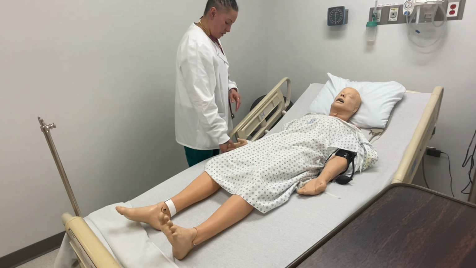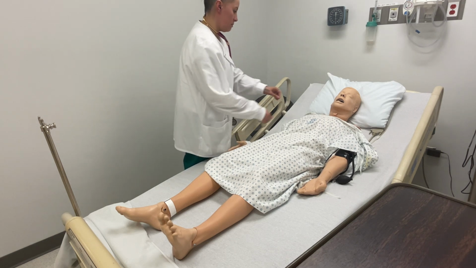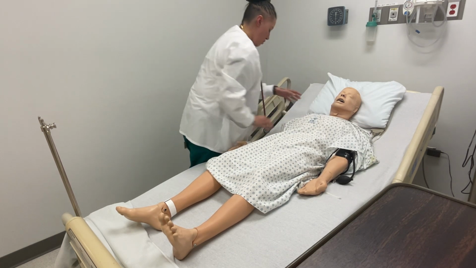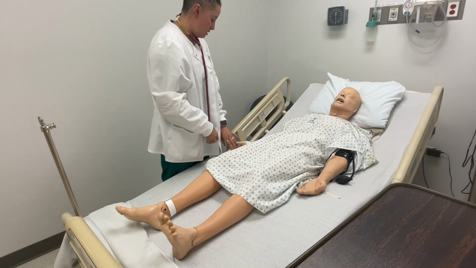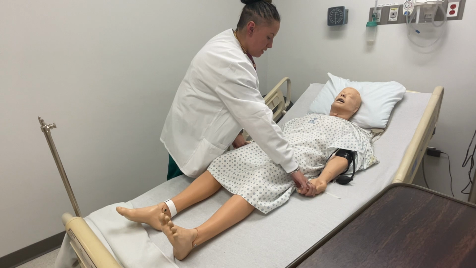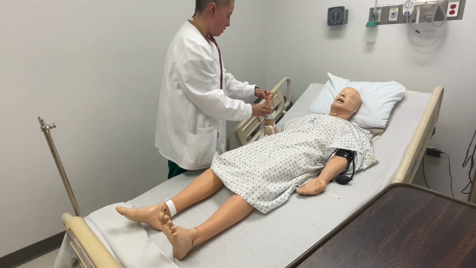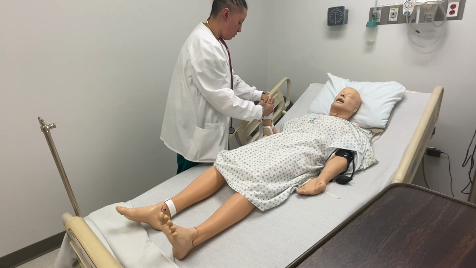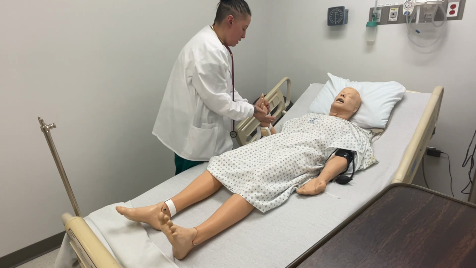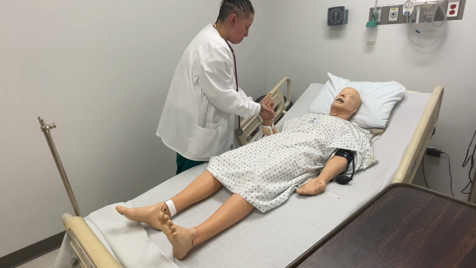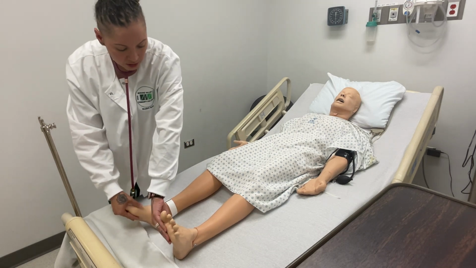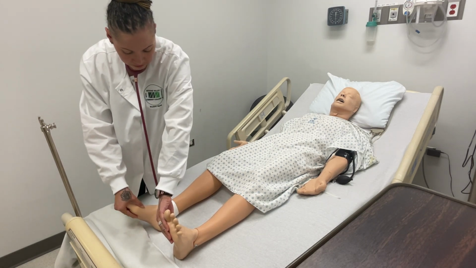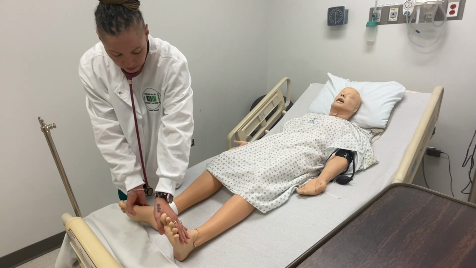Okay, now we're going to do some range of motion and strength testing. So I want you to squeeze my hand. With both hands, I want you to pull me, and then I want you to push me. Good. On your feet, we want you to press down like it's a gas pedal. Press up against my hands.